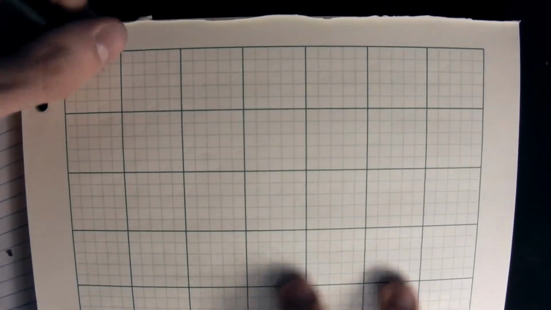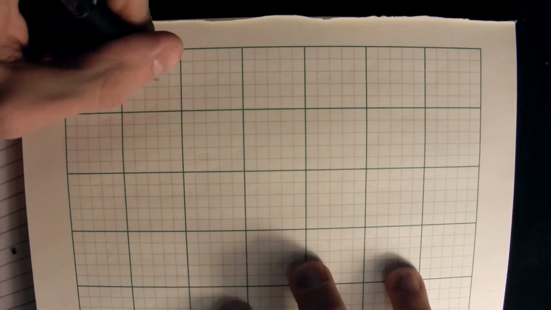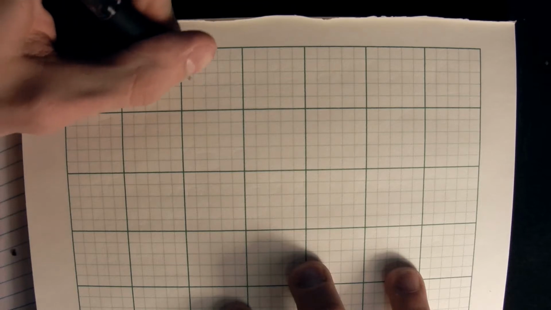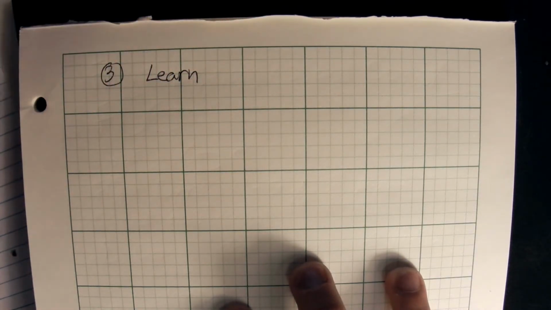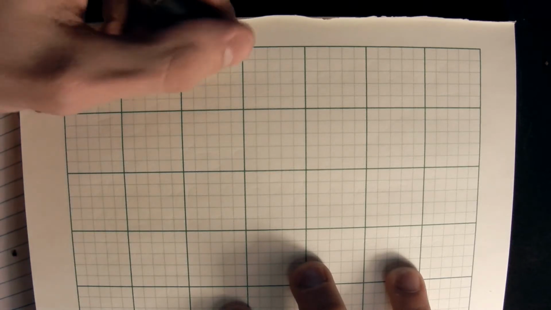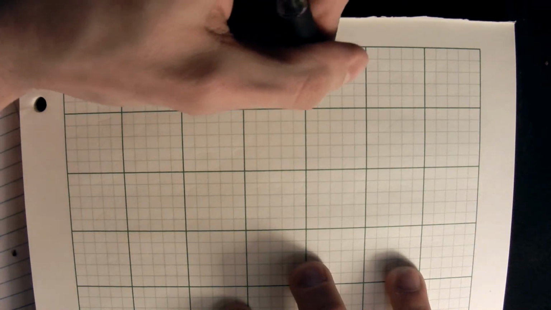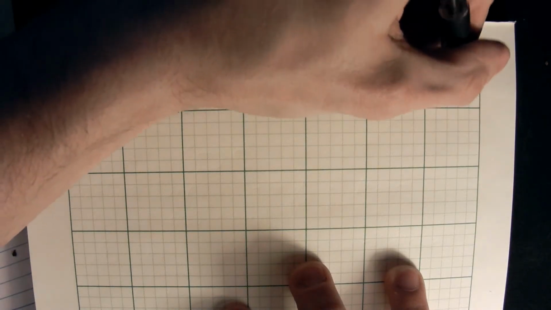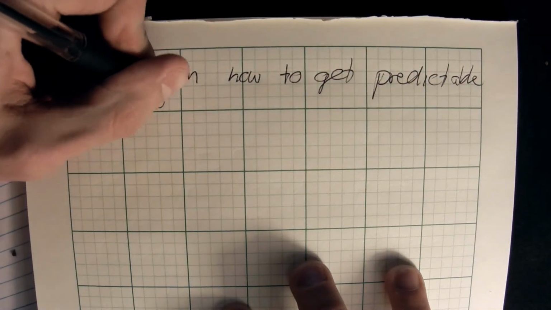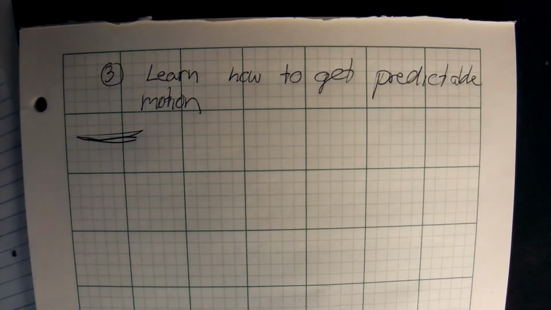And then thirdly, we'll learn the basics on how to get predictable motion by applying the equations of motion with the control surfaces.